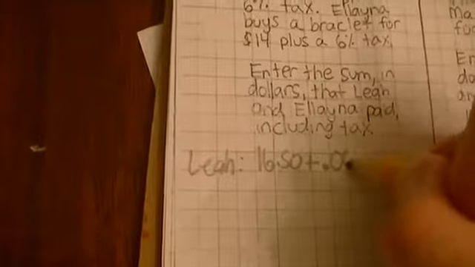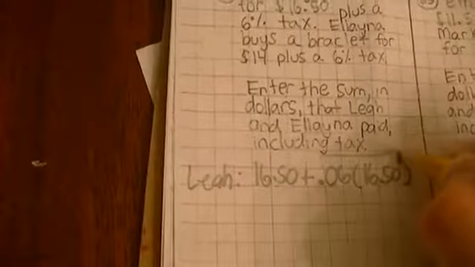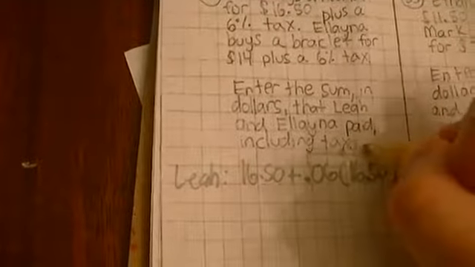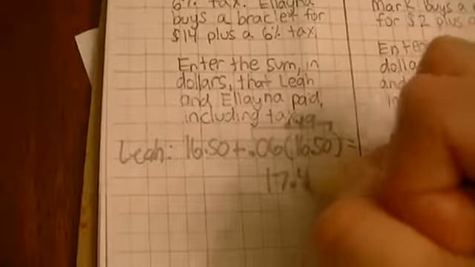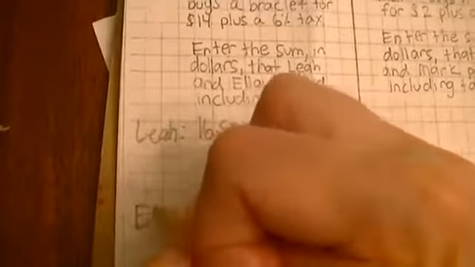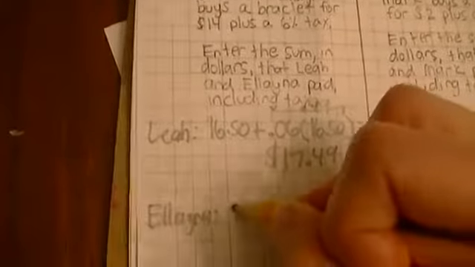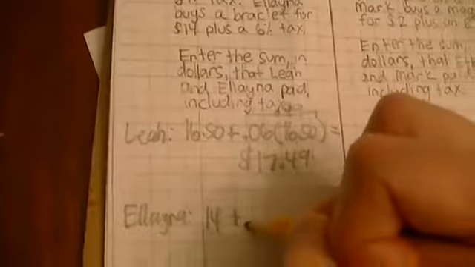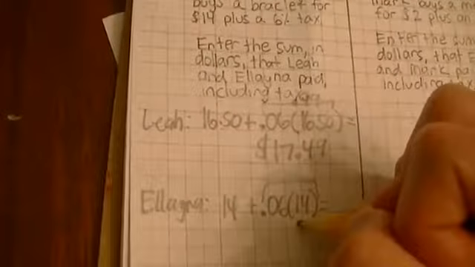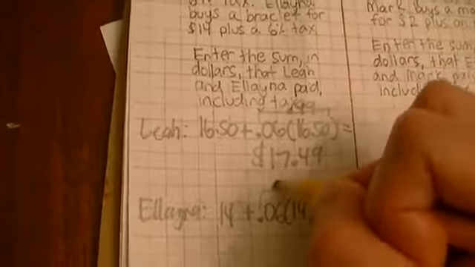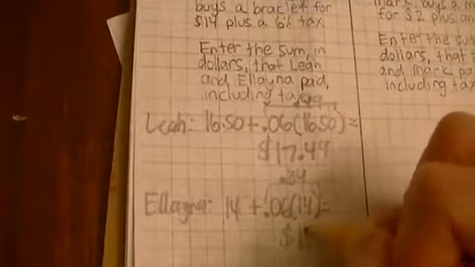6% tax is 0.06 as a decimal times that $16.50. That value right there is 99 cents. So Leah's grand total, including the tax, is $17.49. Okay, and then Elena. She bought a bracelet, and it's got that 6% tax of that $14. So 0.06 times 14 is 84 cents. So your total is $14.84, Elena.